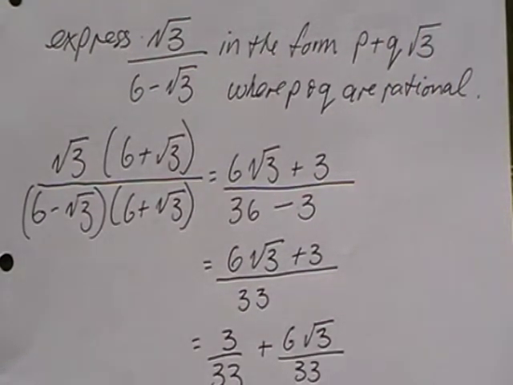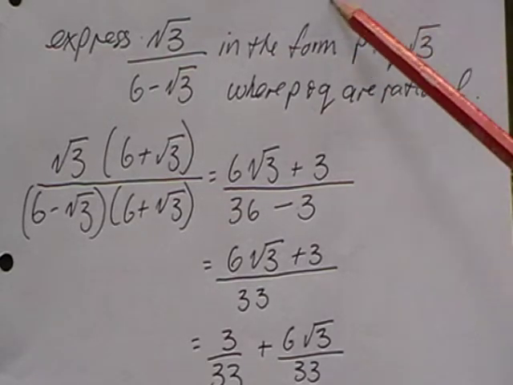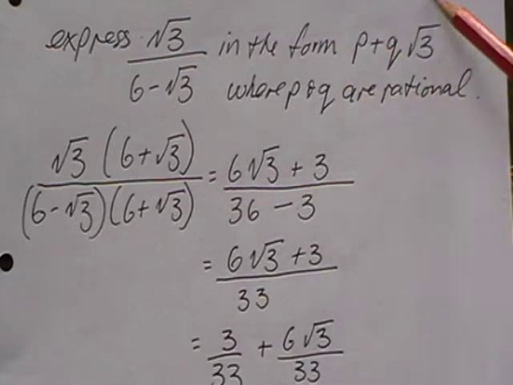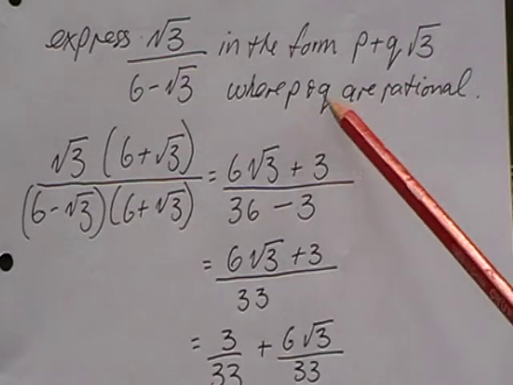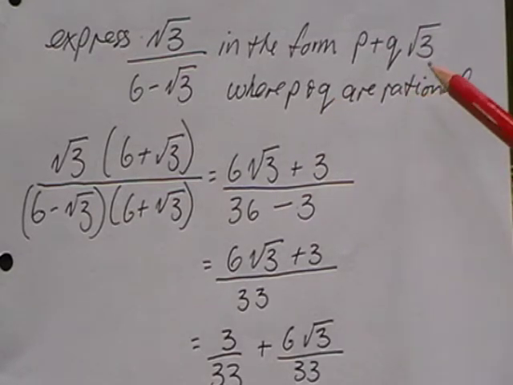And last one here, express root 3 over 6 minus root 3 in the form of, again, P plus Q root 3. Very, very common, they ask you to do this type of working. It says P and Q are rational. Notice it doesn't say integer, so we can expect a fractional answer for this.